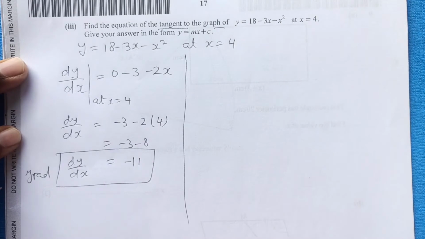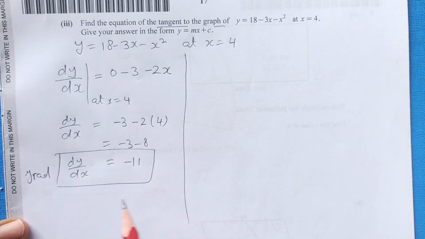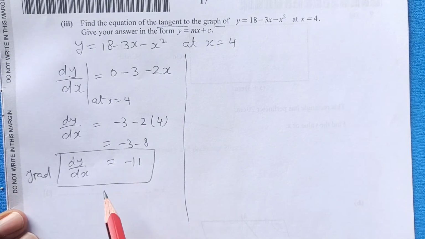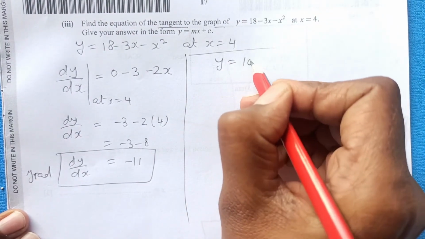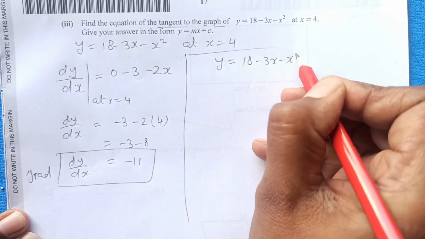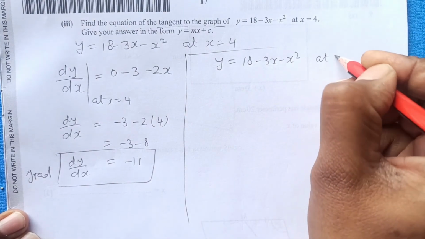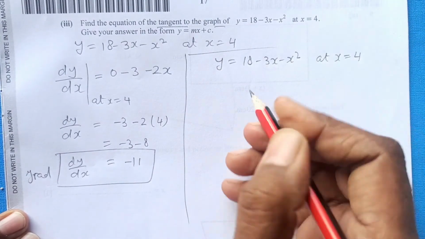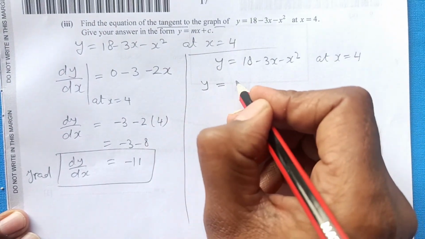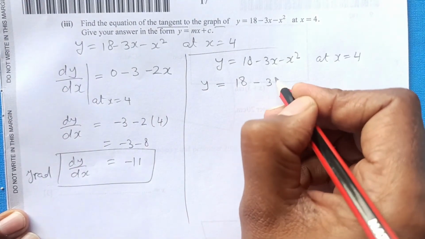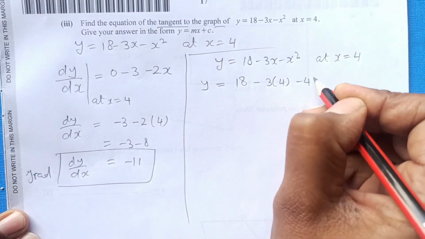Now for the gradient we don't have any other point where it intersects, so for that we need to find out the point. So we have y equals 18 minus 3x minus x squared at x equals 4. So we are substituting the value of x as 4. So this will be 18 minus 3 times 4 minus 4 squared.